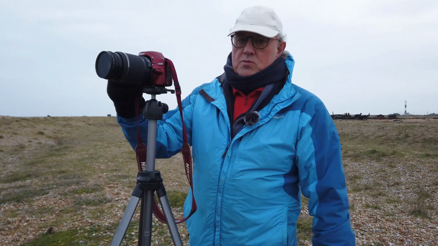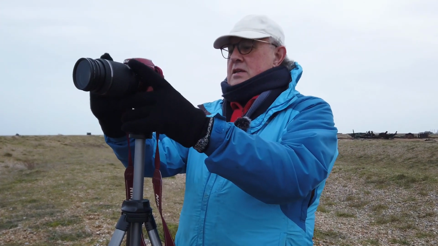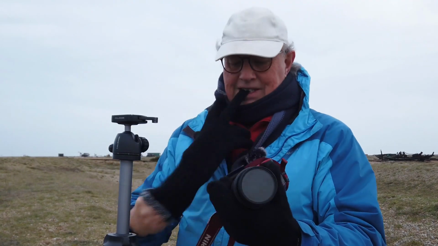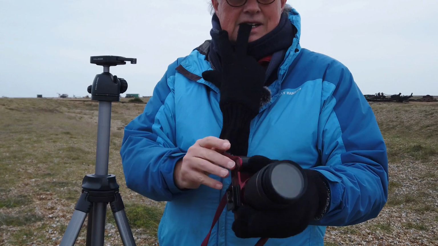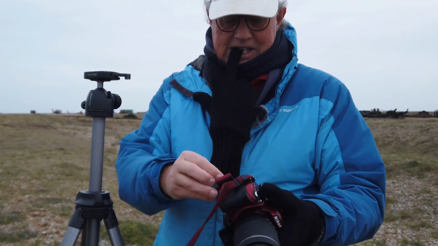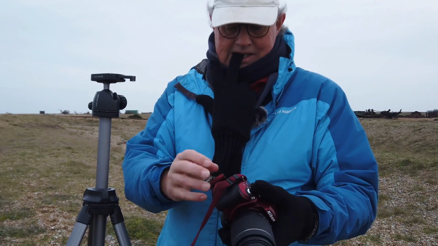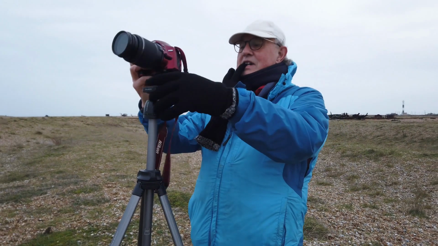I'm having some problems with my camera today. Let me just reload the battery. Reload the SD card. Don't even know if that recorded.